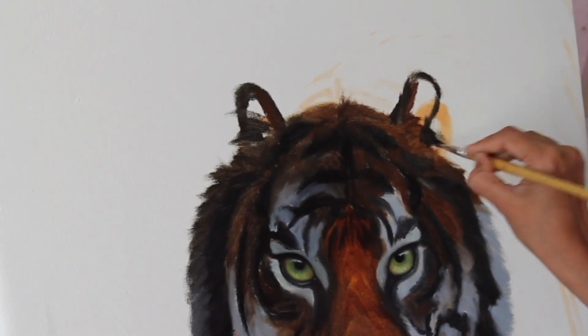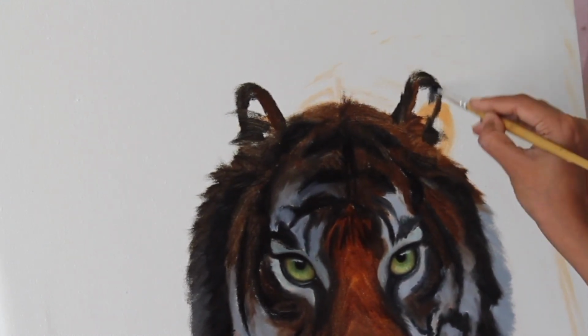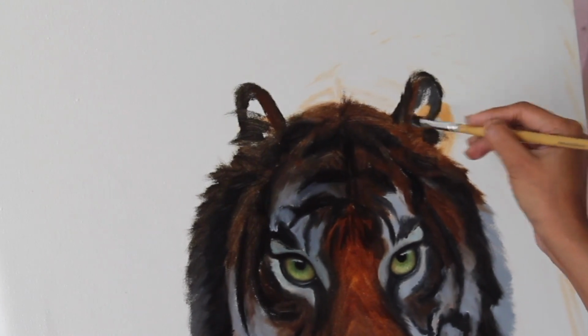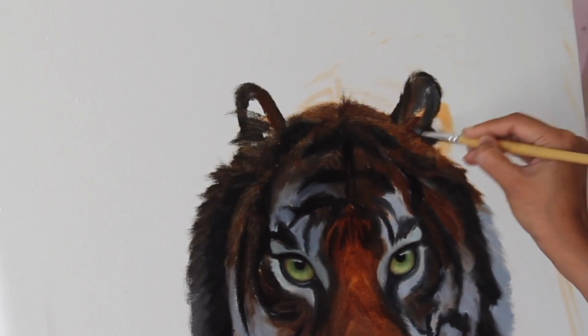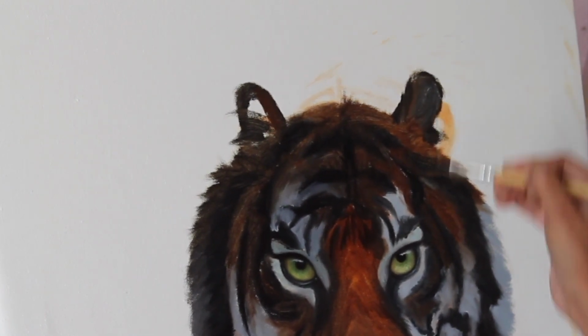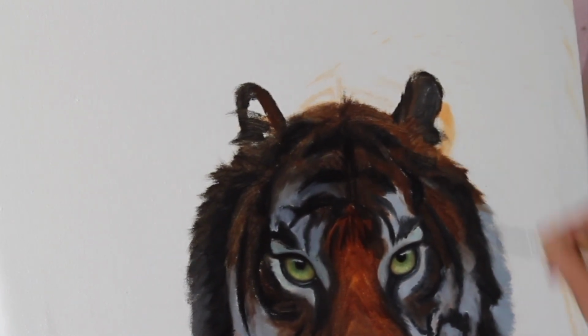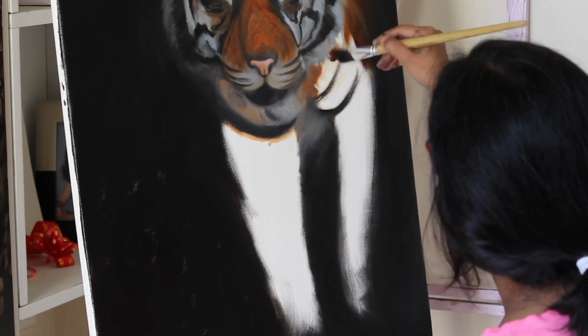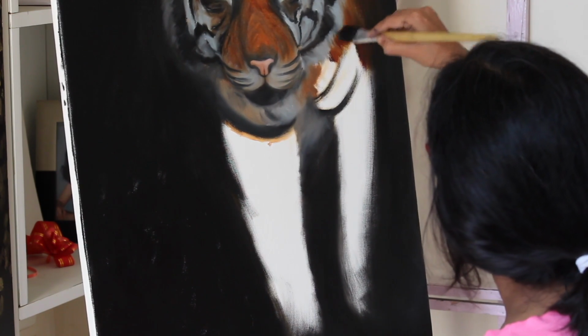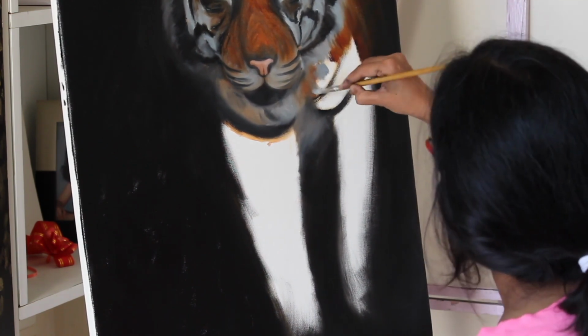So you can change later on also. That's why I created a rough sketch of it with burnt sienna and brush itself. So right now I am just creating its base layer. Then we will add more hair and texture on this Bengal tiger.